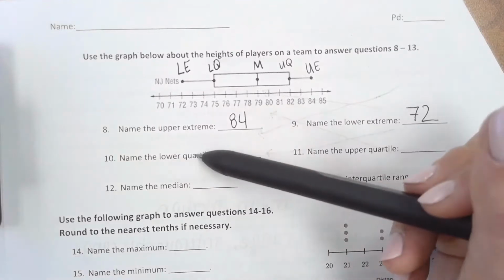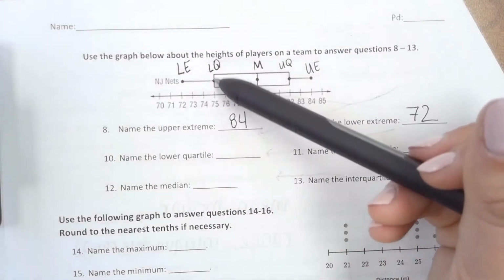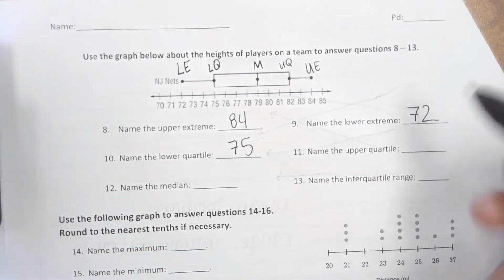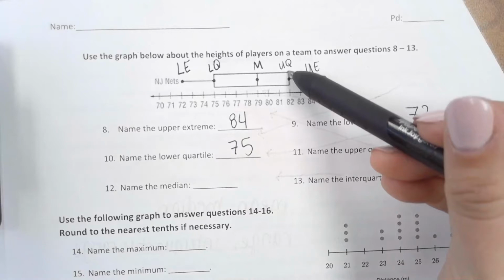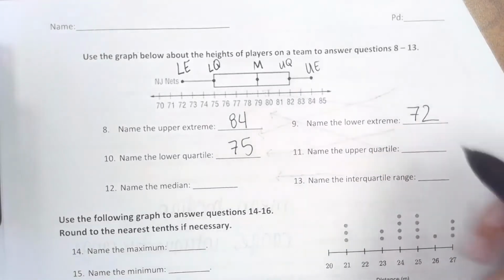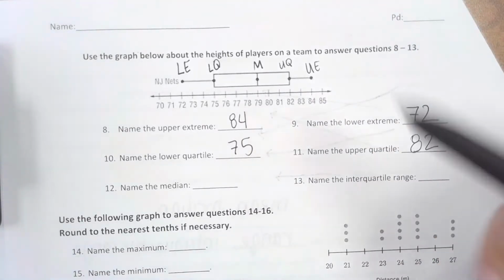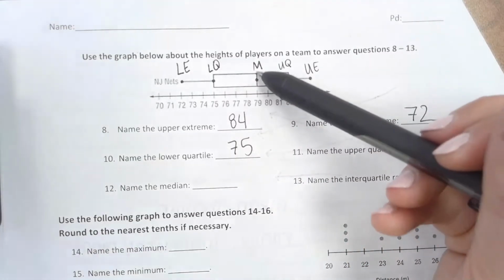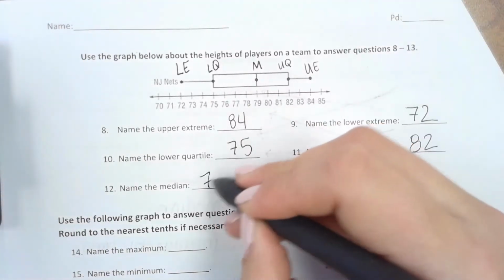The lower quartile, that's your smaller number that makes up the box. So the lower quartile is at 75. The upper quartile, that is the upper part of the box, so that's 82. Median is your middle number, so that is 79. That's the point that's in the middle.